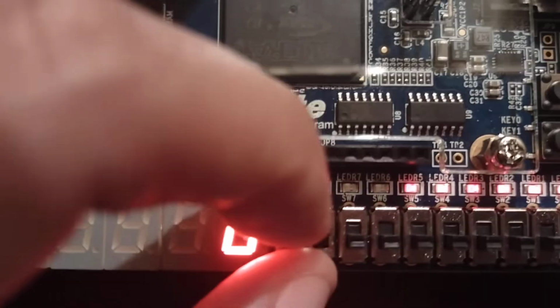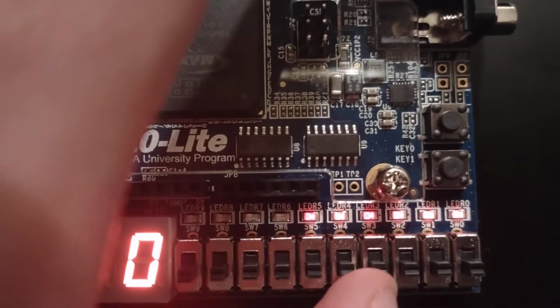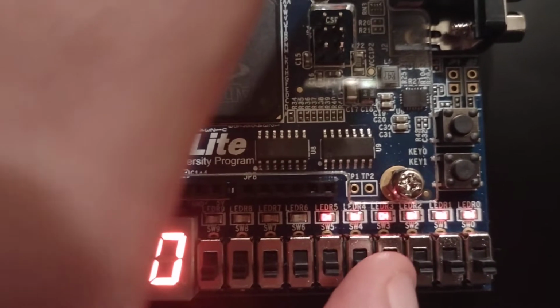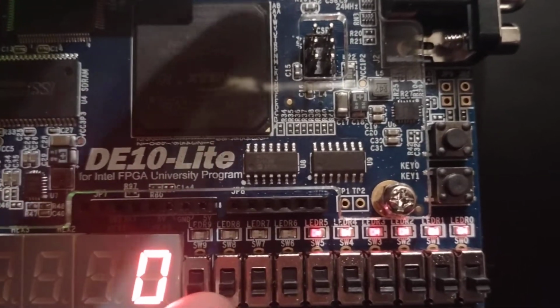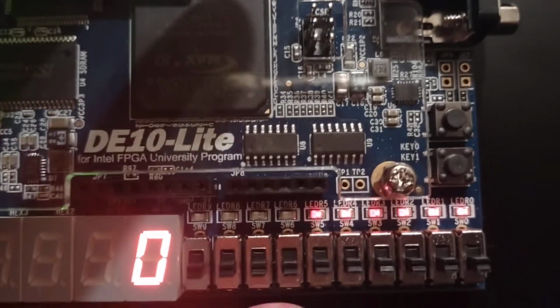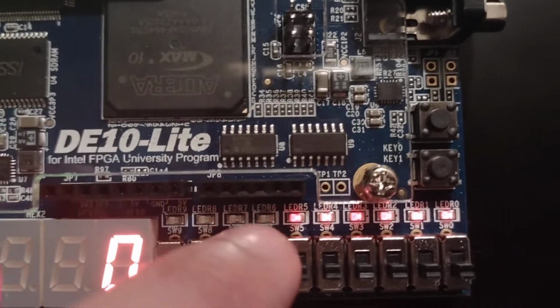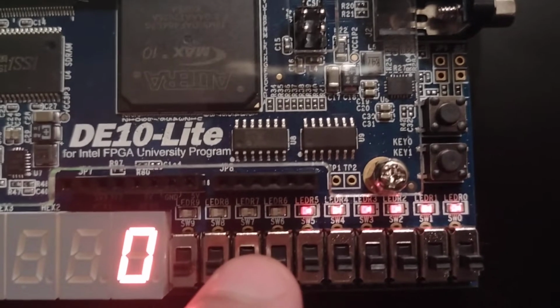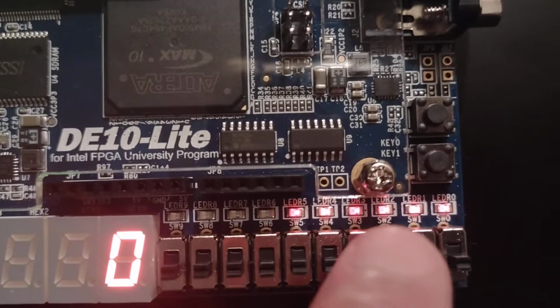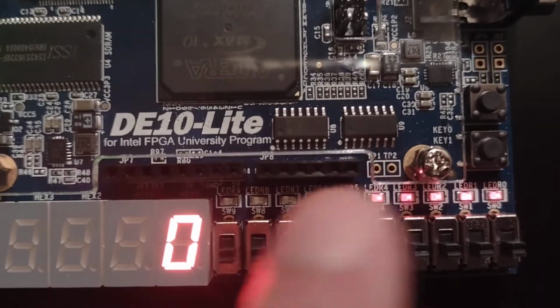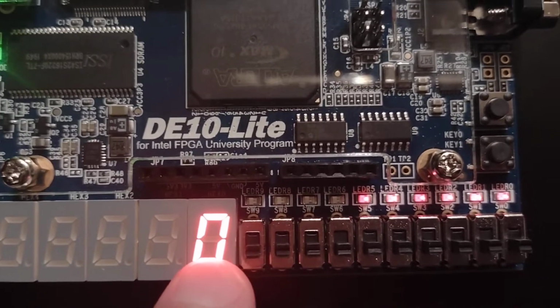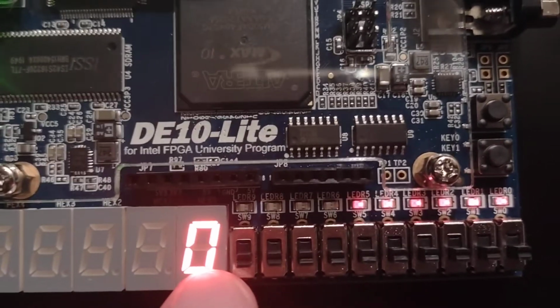If switch 8 is low, then it will activate the second half of our multiplexer, which is our input 0, and that will go to the output. For right now, I'm going to leave it low. Whichever set of inputs the switch points to will go to this output, and it will also be represented as a hex digit on this hex display.